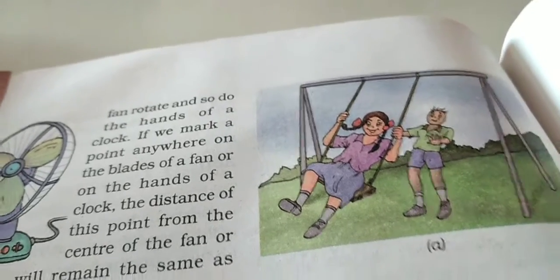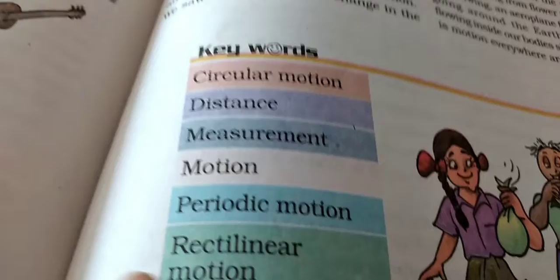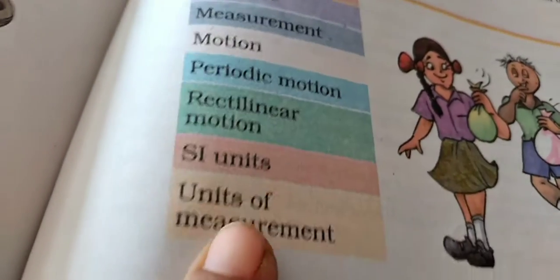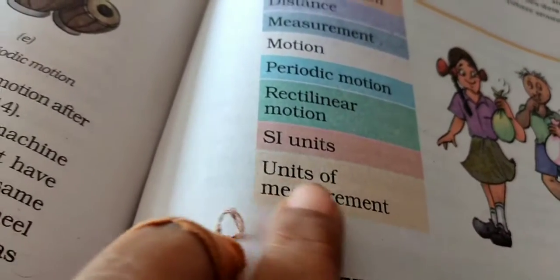Okay, so finally we come to the end of the chapter and here you can see the key words: circular motion, distance, measurement, motion, periodic motion, rectilinear motion, SI unit, that is international standard unit, system of unit, and units of measurement.